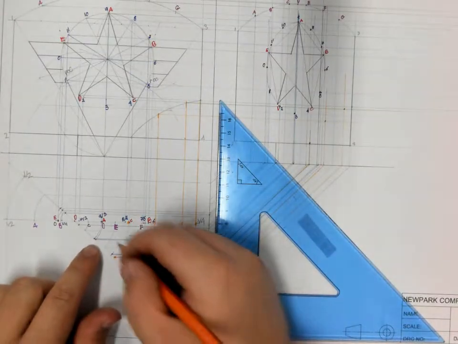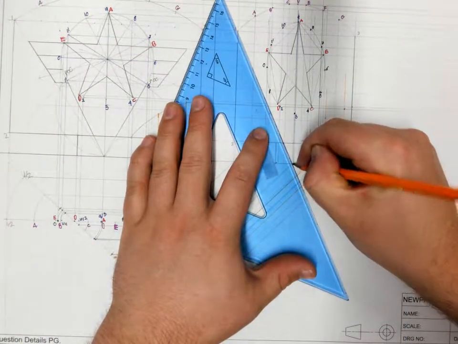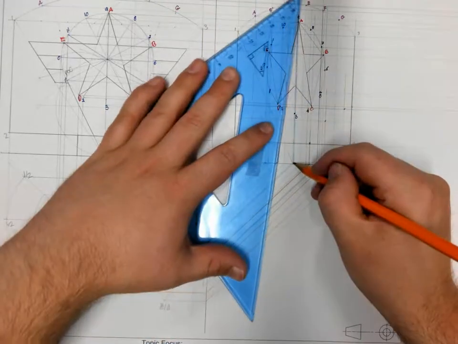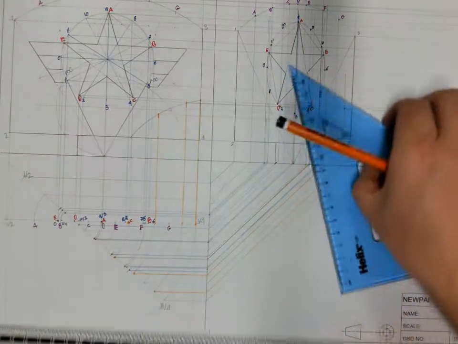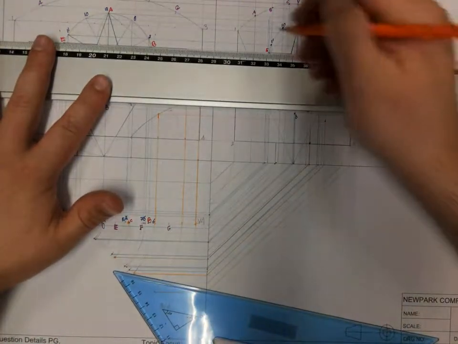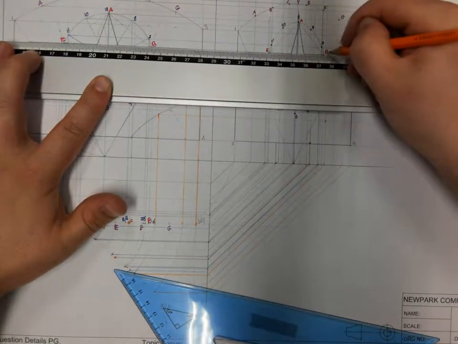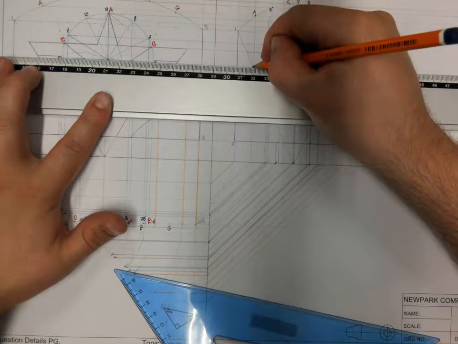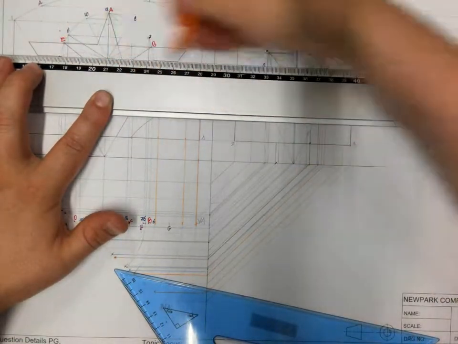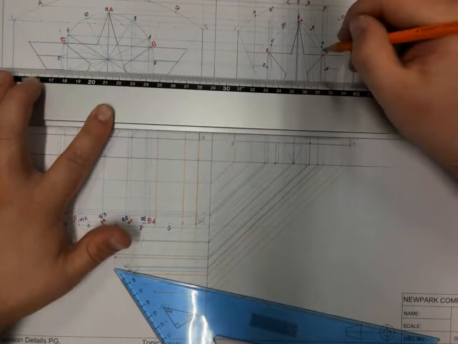Okay. Join the center to number 1 and number 3. And look, the heights remain the same. So a heavy line to here and there. Again, same here and there.